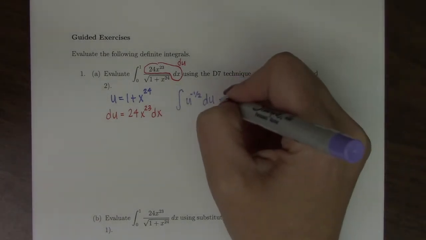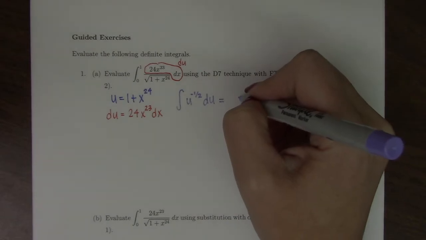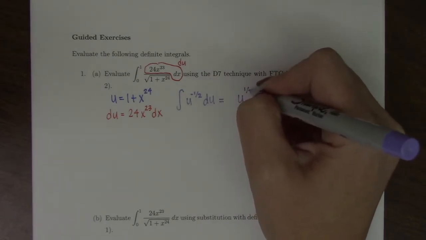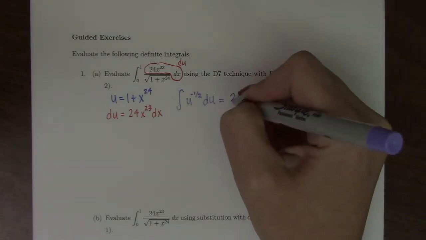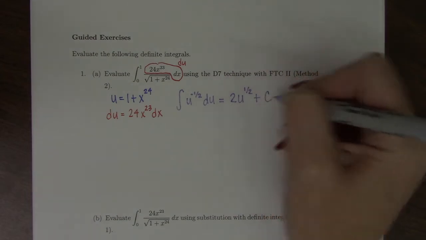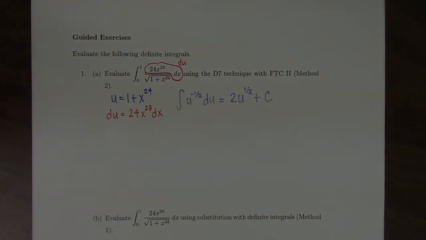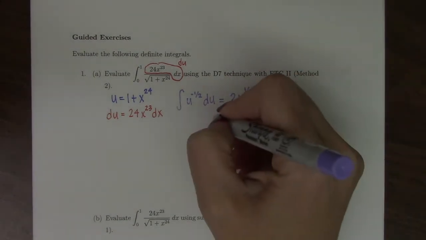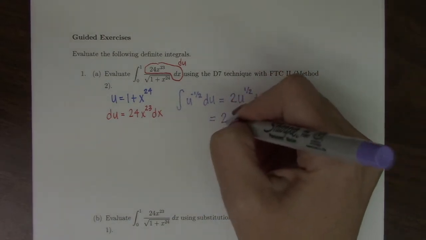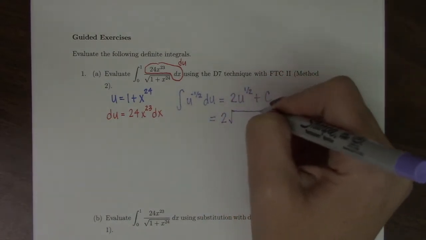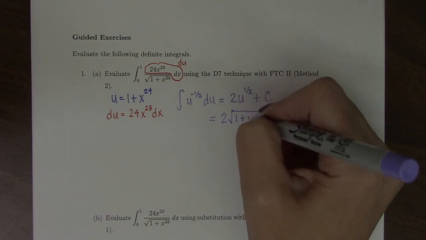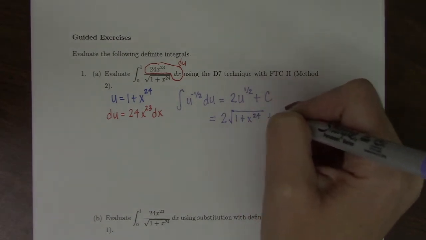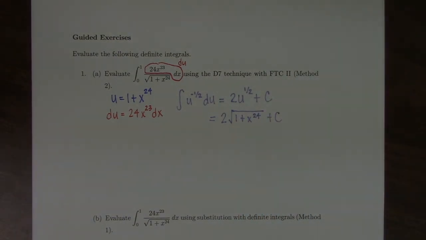So now we evaluate the indefinite integral just like we did last night. So it's u to the positive 1/2, and when I divide by 1/2, I just get 2u plus c. Now we're going to put back in what u was. So I'm going to rewrite this as a radical, 2 times the square root of 1 plus x to the 24th, plus c.